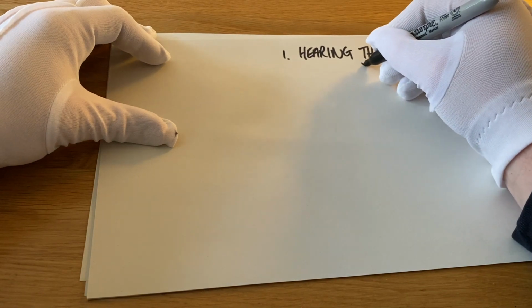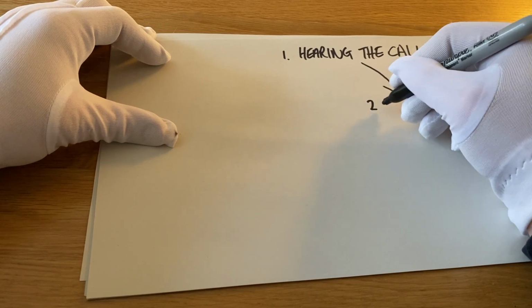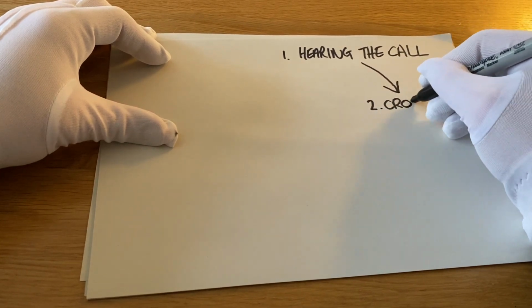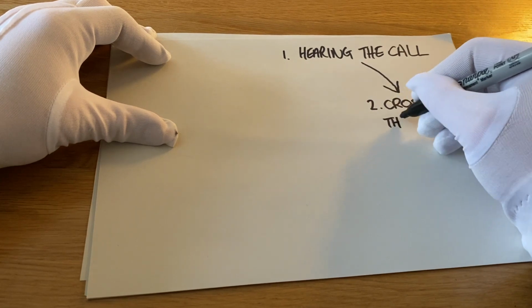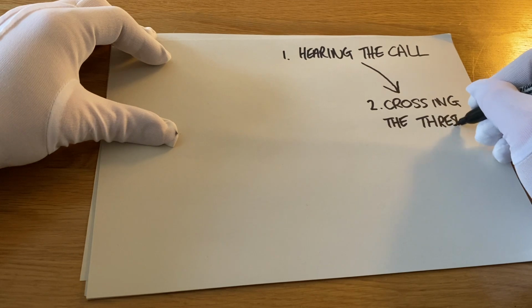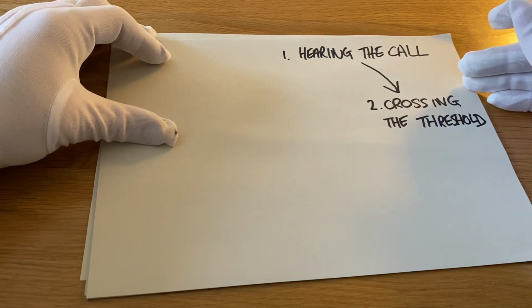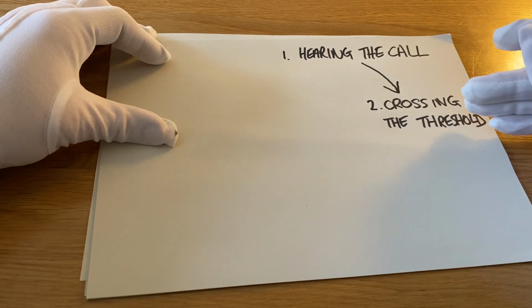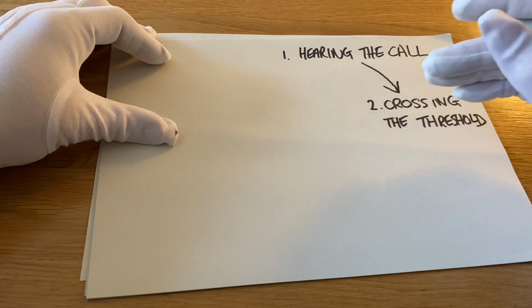But that isn't enough, because step 2 is crossing the threshold. Essentially, what makes this something the hero in the story should do now? They are forced to engage with this journey now. They can't return.